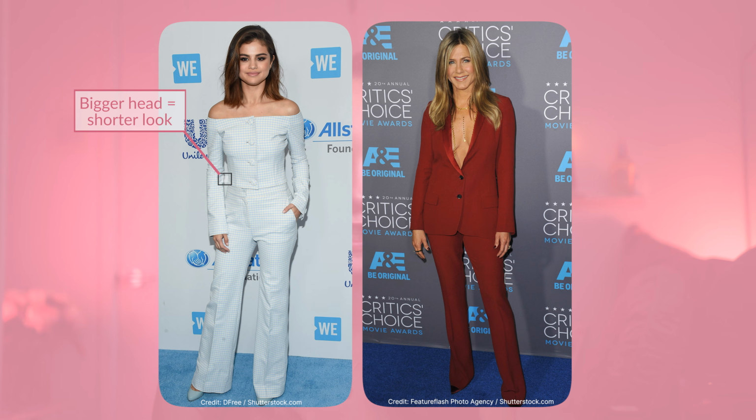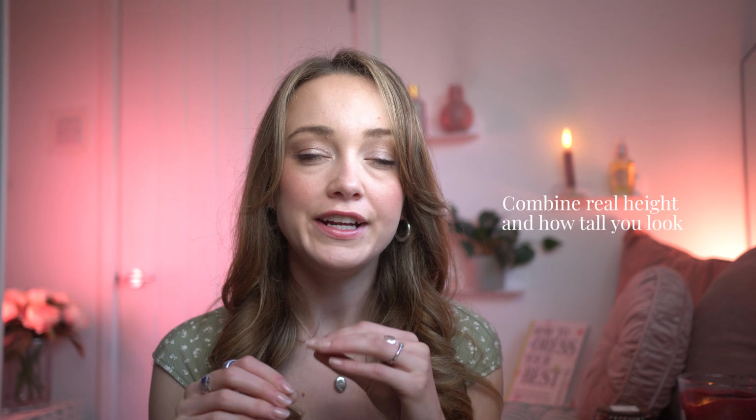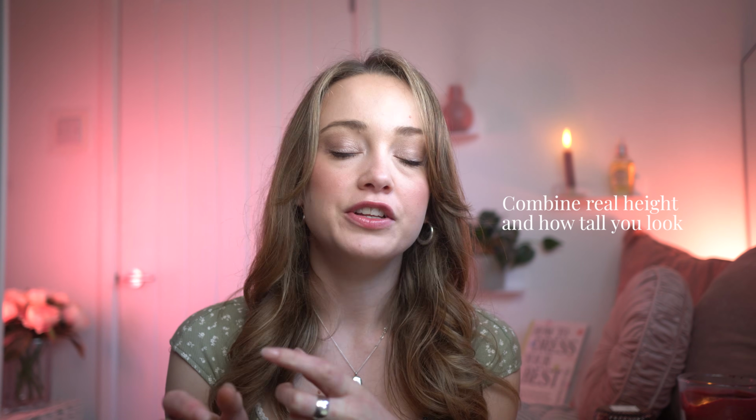But she uses the head to body proportion to establish vertical line, and I think it makes a lot of sense. So essentially, if your head is quite big compared to the rest of your body, it creates the impression of shortness because you look almost more doll-like. And similarly, if your head is quite small compared to the rest of your body, you look much taller. I think you should consider both your real height and your vertical height, kind of find an average of where you sit on the length scale, rather than just considering your real height or just considering your vertical.